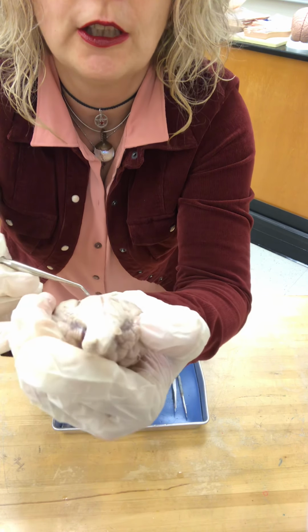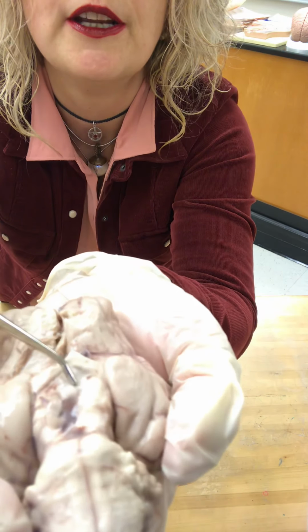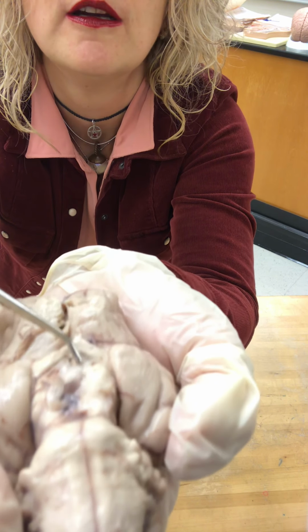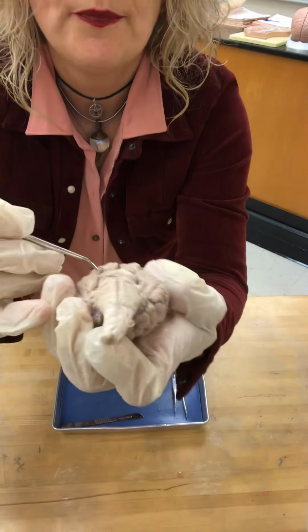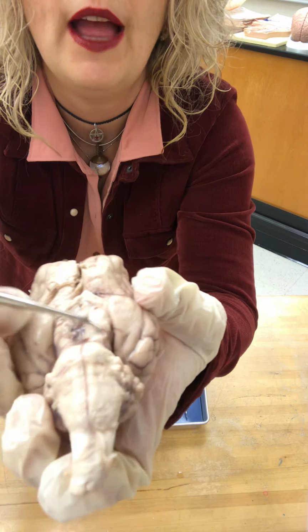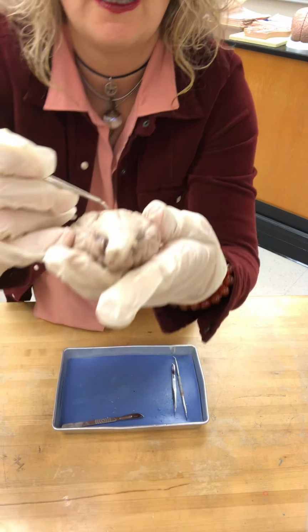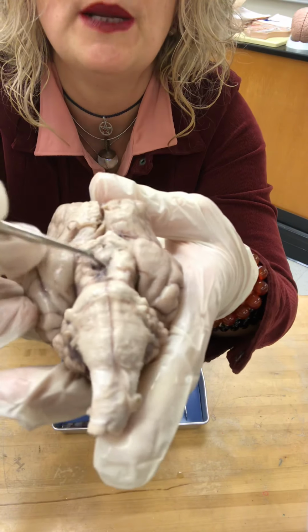All right, then you're going to look for the mammillary bodies, and it should be right here. You can see the mammillary bodies right there, two little enlargements, okay? Oculomotor nerve should be right behind that, and I can't see the pituitary gland. I cannot see it. But what I can see is the midbrain.